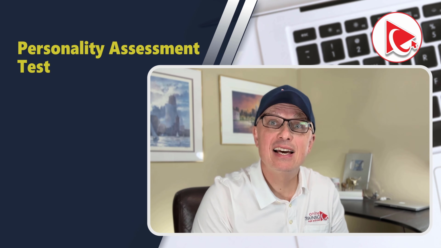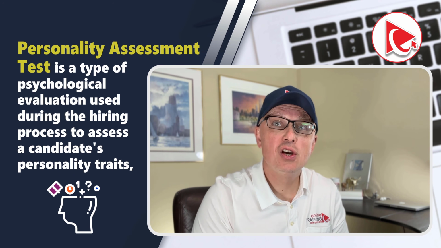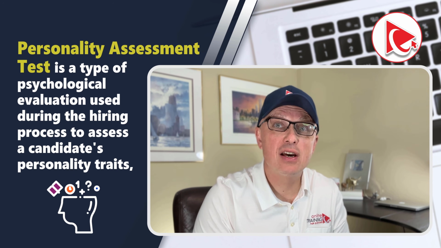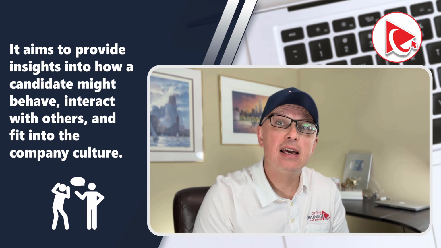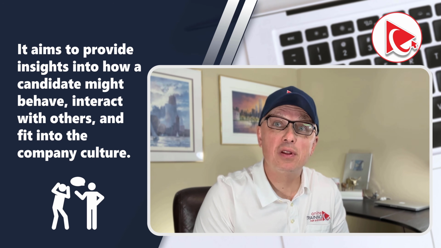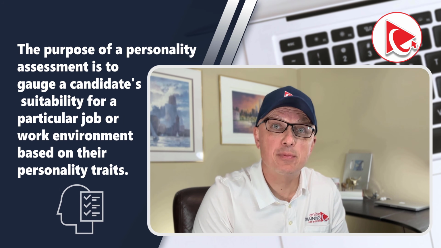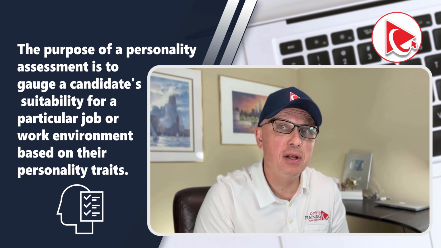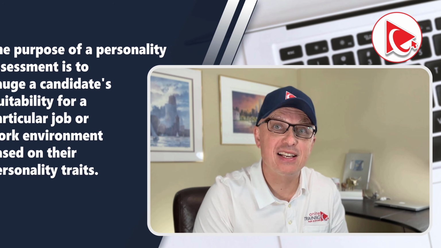In this section, we will look at the personality assessment test questions. A personality assessment test is a type of psychological evaluation used during the hiring process to assess candidates' personality traits, behavioral tendencies, and work-related preferences. This test aims to provide insights on how a candidate might behave, interact with others, and fit into the company's culture. The typical purpose of personality assessment is to gauge a candidate's suitability for a particular job or work environment based on their personality traits.